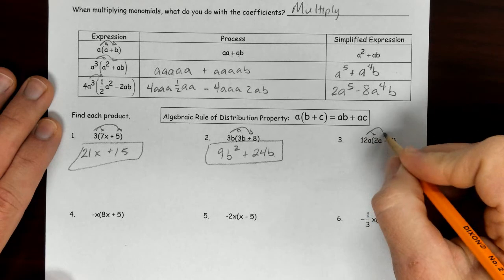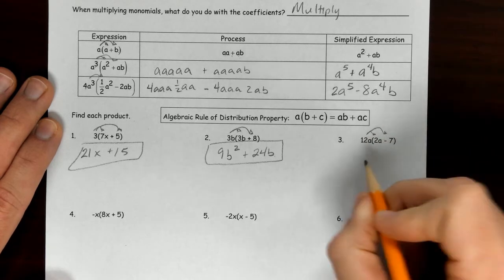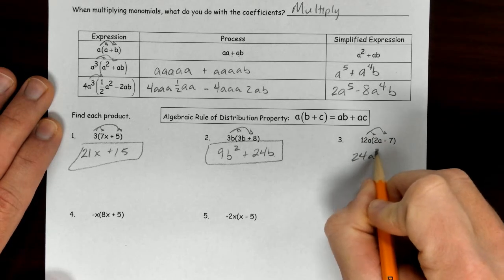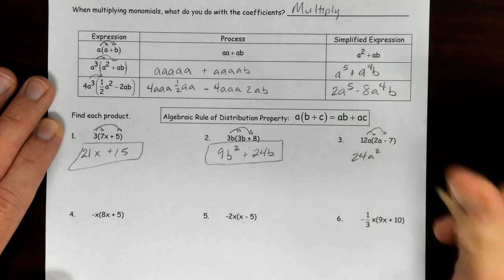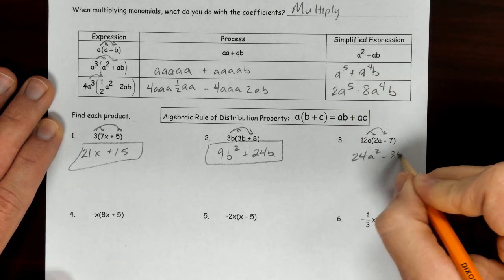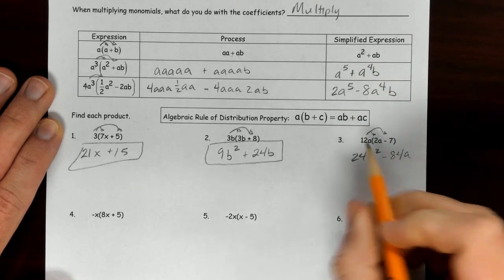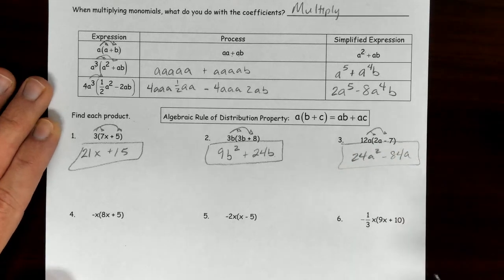Here we go. Let's rock and roll. 12a times 2a is 24a squared. Okay, again, when you are multiplying, you multiply your coefficients and you add your exponents. So this is a to the first, 1 plus 1 is 2. Right? All right, so here we go. And then I've got 12a times a negative 7. That's a negative 84a. Again, those are not like terms. You cannot combine.